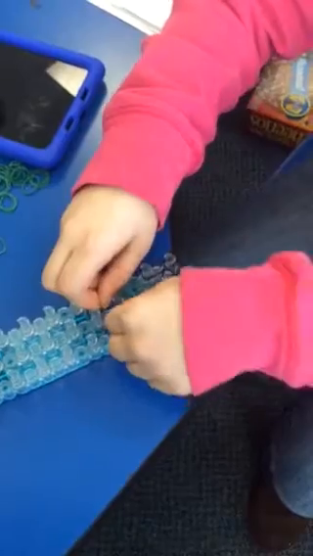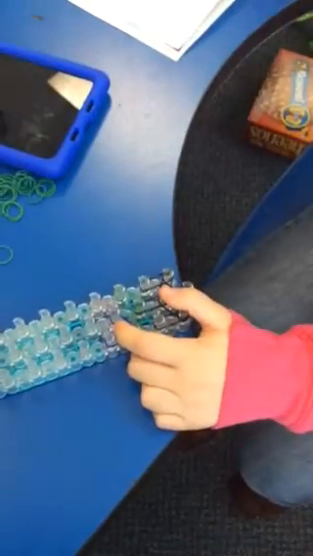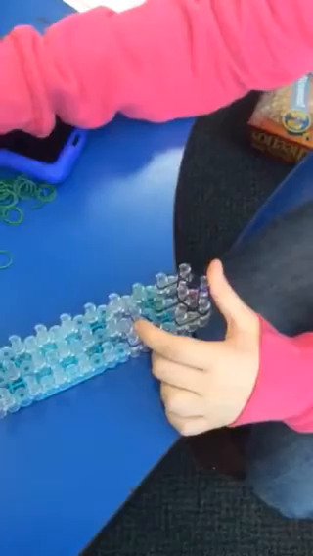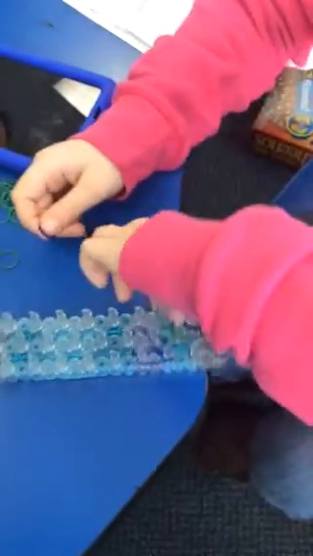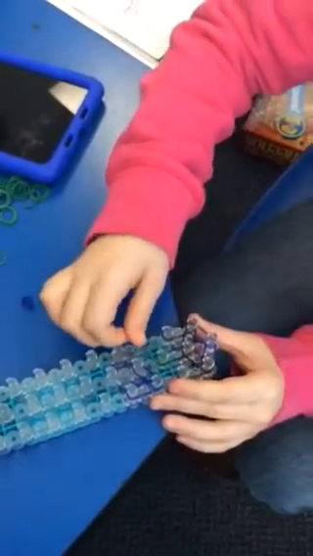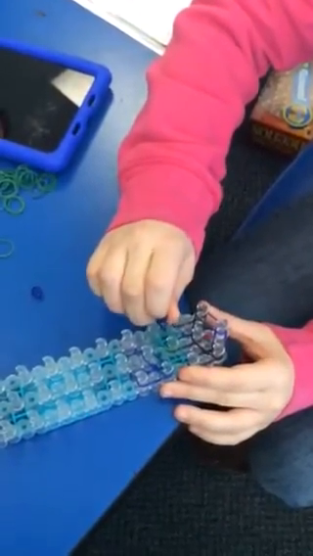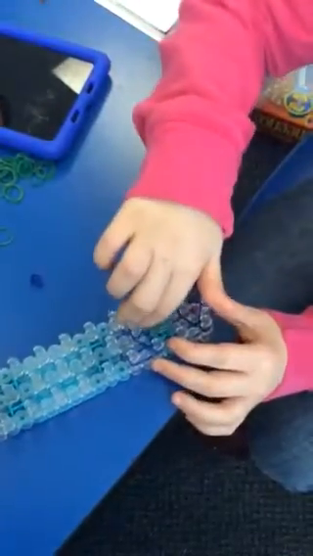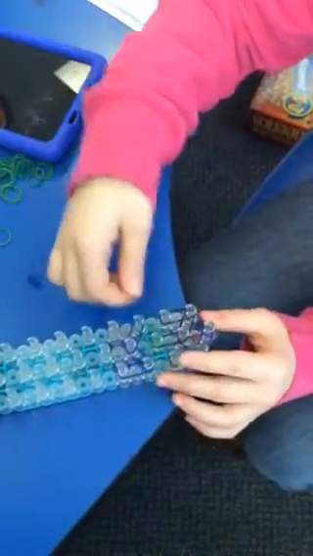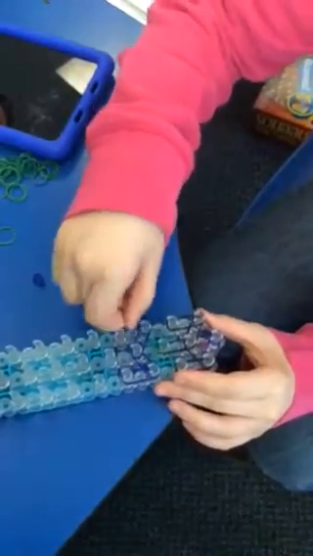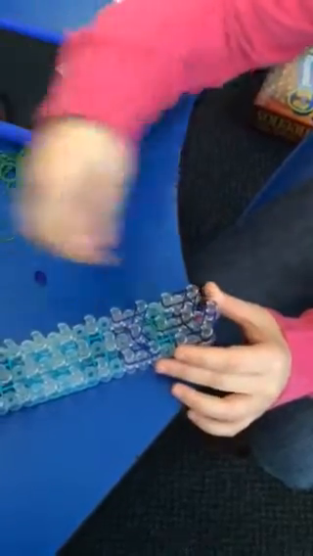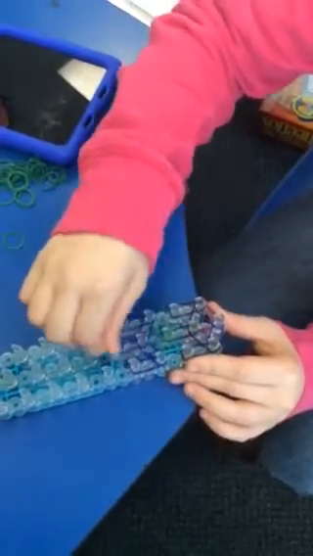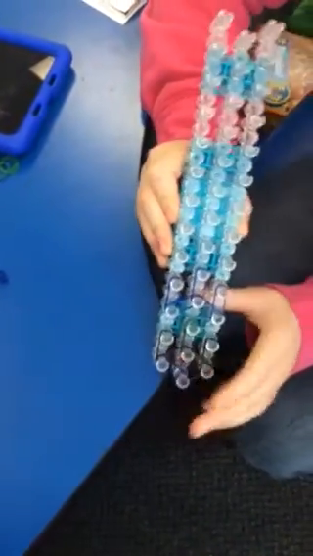Looks like she's getting ready to create another rhombus. And then you're going to go from the 3rd right peg to the middle. And then you're going to go like that, with the 3rd right peg up 1. And then the 4th middle peg up 1. And it should look like this. All right. So she's got 2 rhombuses.